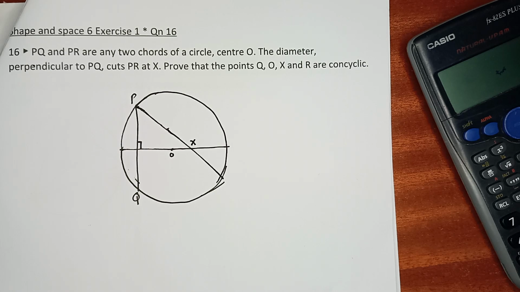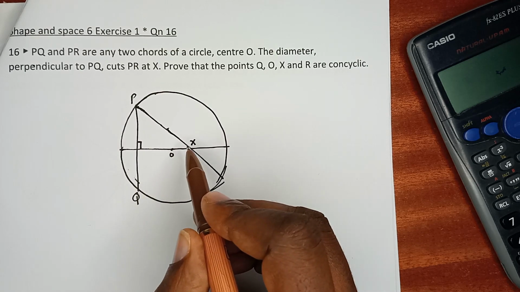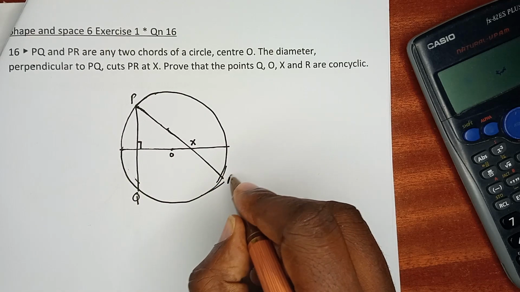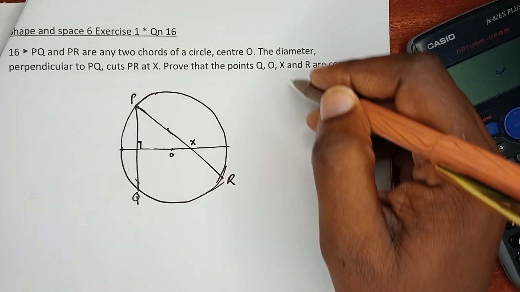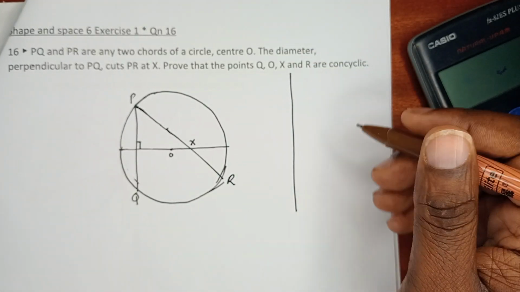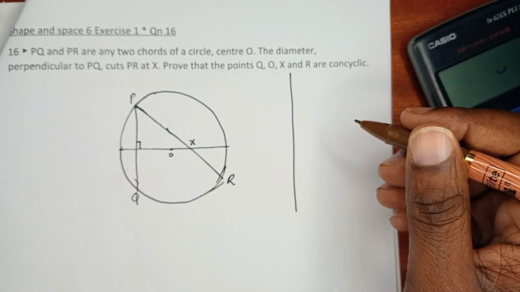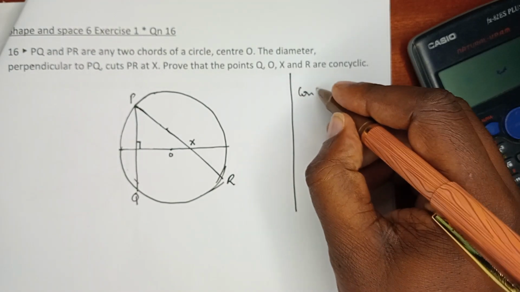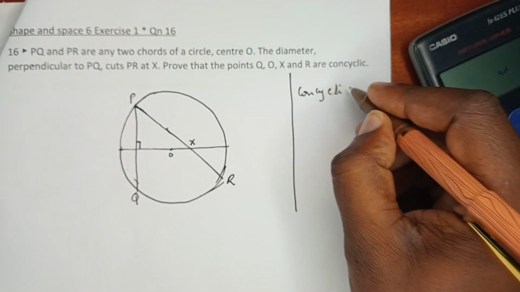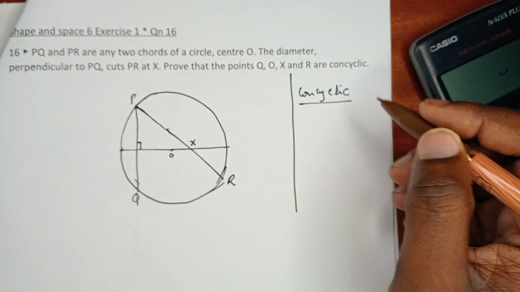Prove that the points Q, O, X, and R are concyclic. First of all, what is concyclic? How do we prove that they are concyclic?